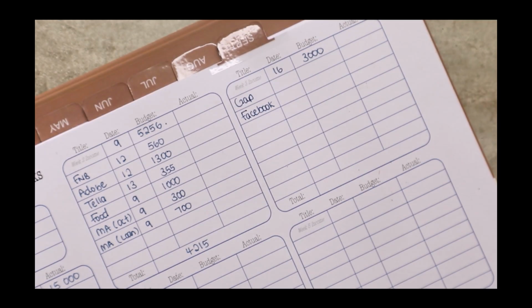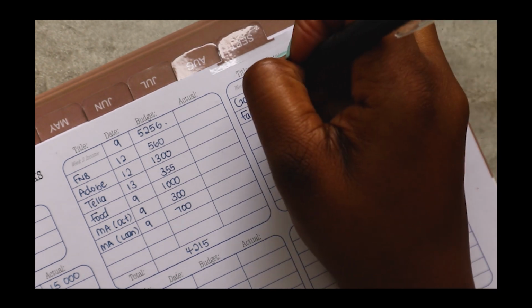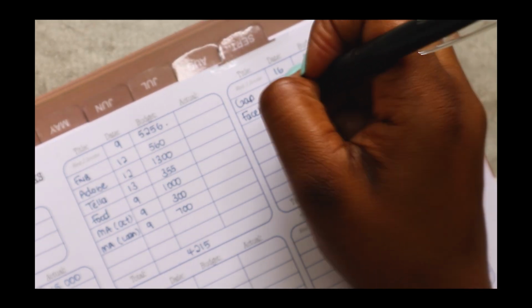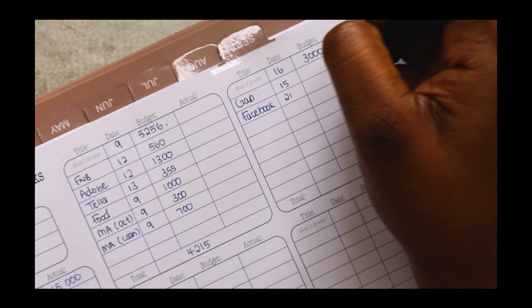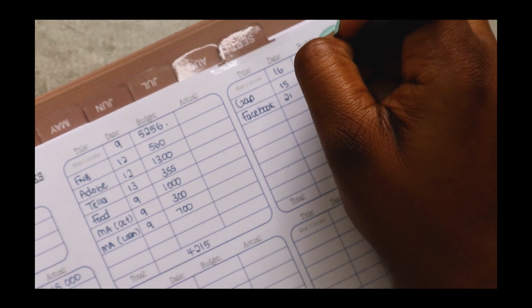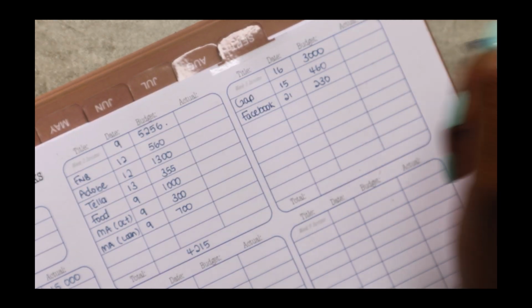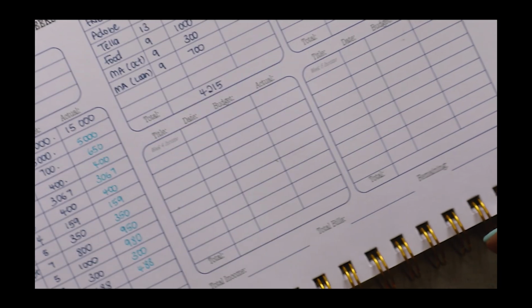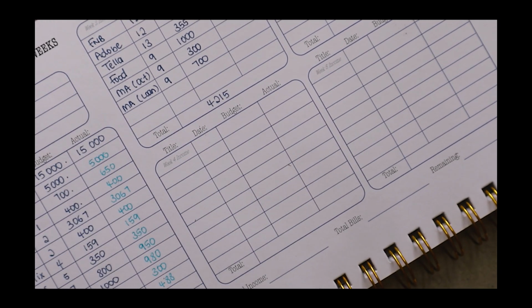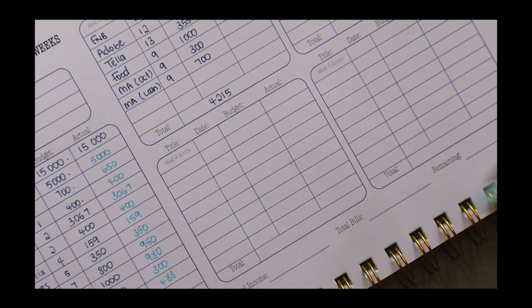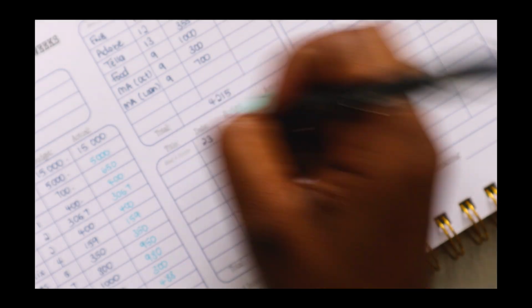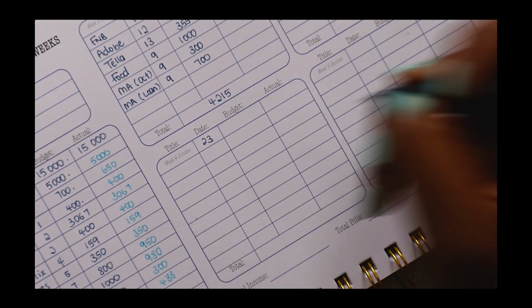Again, when you own a business, there's a lot of things that you have to be aware of, these hidden costs. So gap cover is 460 and Facebook is 230. Then week 4, the payday is the 23rd. So every Monday I have a payday.